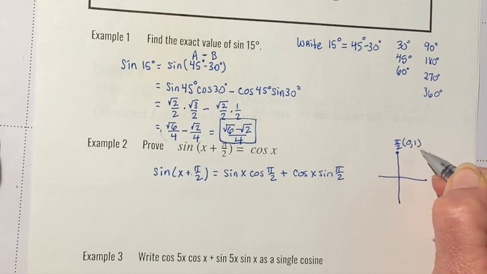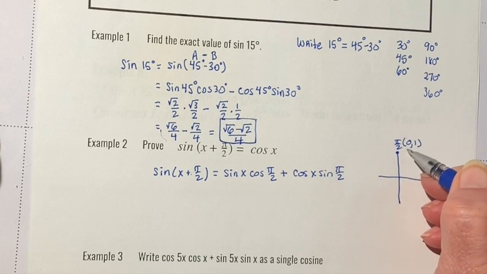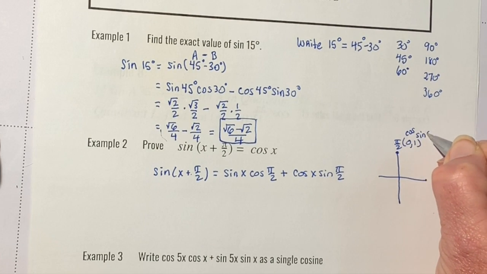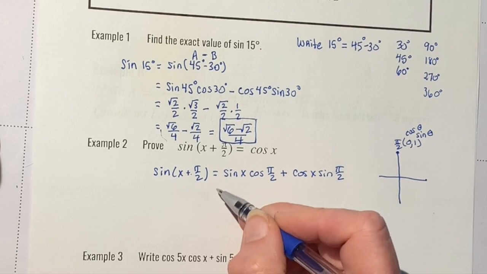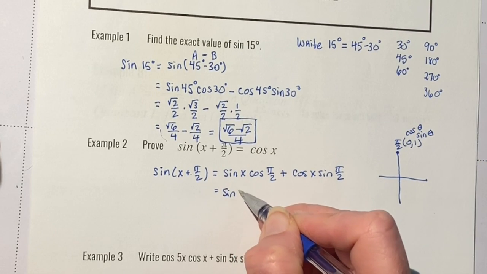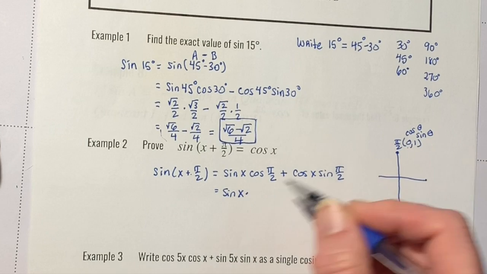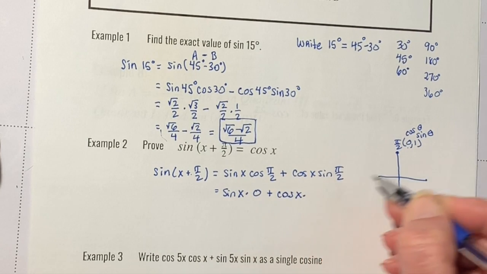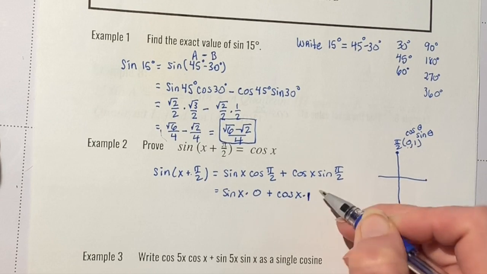Use the coordinates on the unit circle, so the cosine is 0 and the sine is 1. All right, so I have sine x times the cosine of pi halves, which is 0, plus the cosine of x times the sine of pi halves, which is 1.